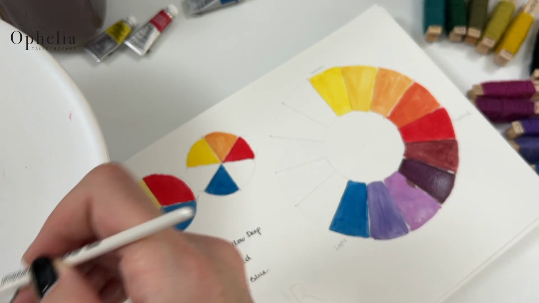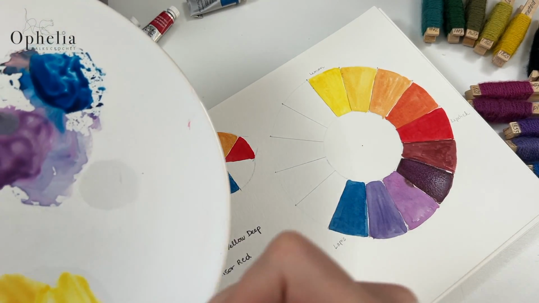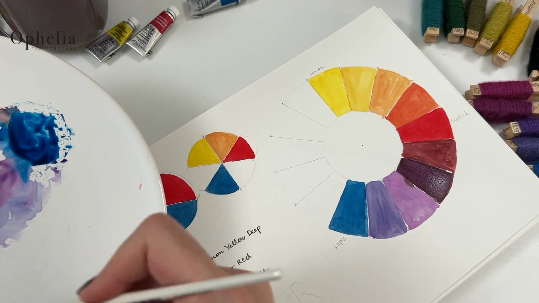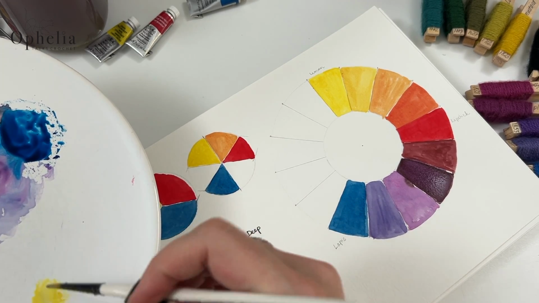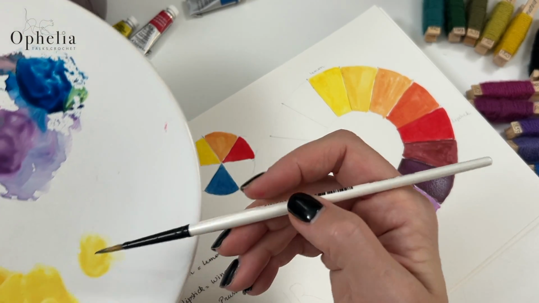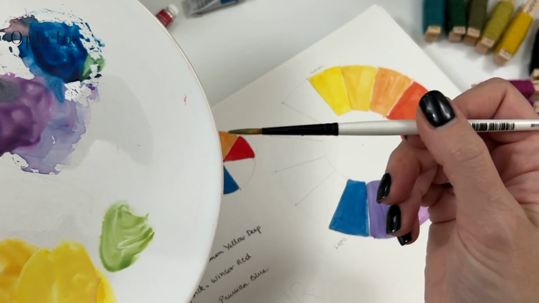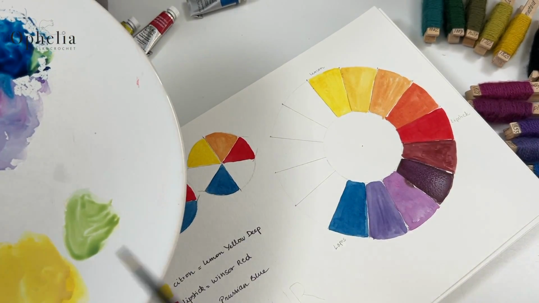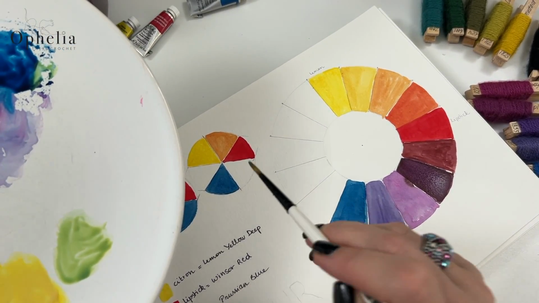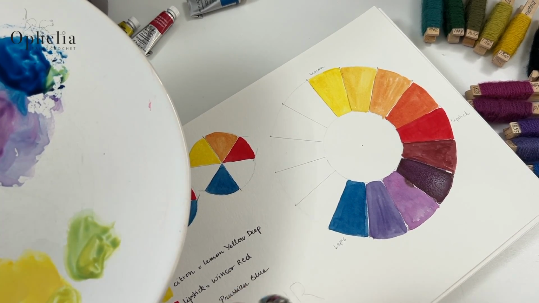Bit more paint needed to be able to do this. There we go. So now we're going to have the light color of the yellow, and I'm going to just bring in a tiny bit of blue. Look at that. So this gives us a green. Oh, I forgot to do these ones here. We'll go back to that in a moment. But we need a lot more yellow in there.